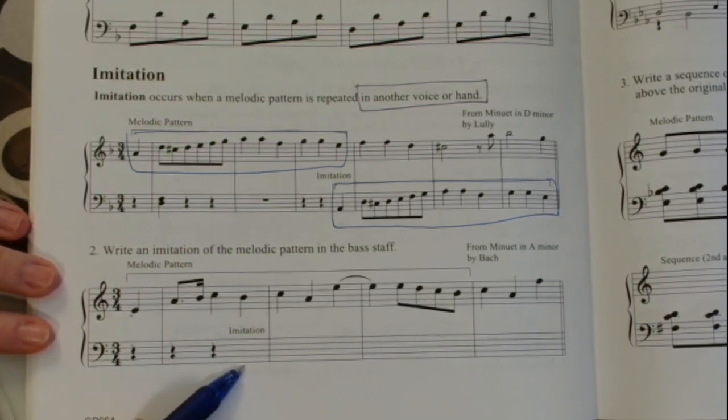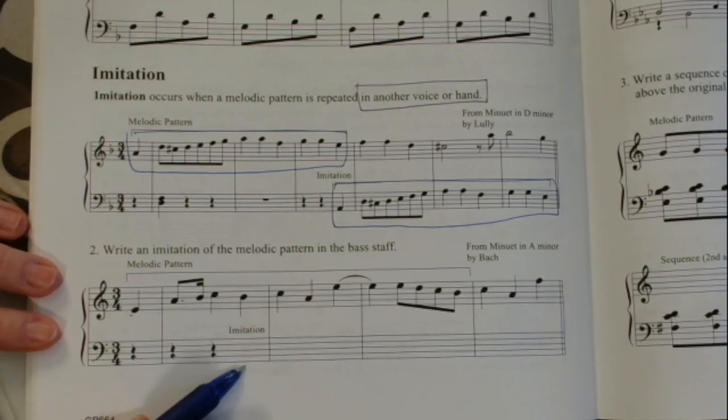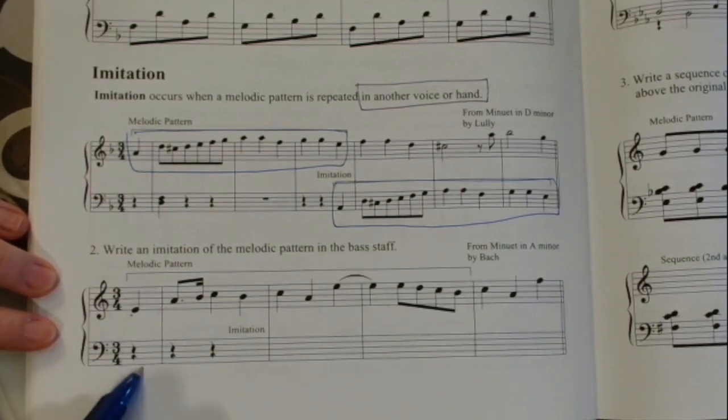Now just make sure that when you are imitating this, you need to make sure that it goes from treble clef to bass clef.